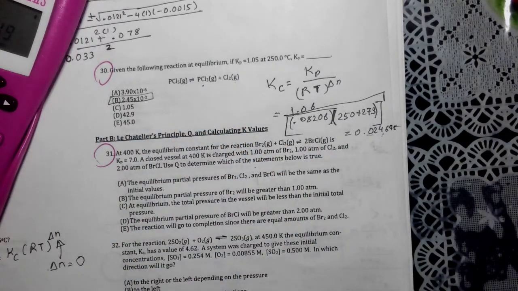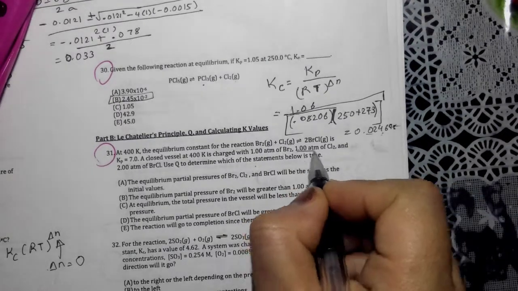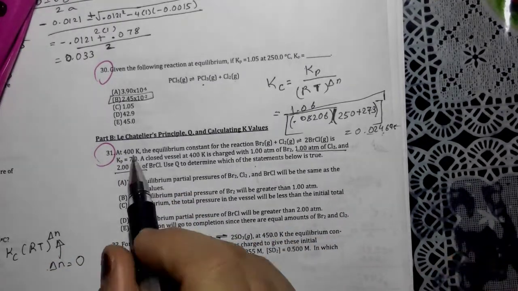Okay, 31. Le Chatelier's principle. Equilibrium constant for the reaction Br2 plus Cl2 gives 2BrCl. Kp in a closed vessel at 400 Kelvin, charged with 1 atm of each. Use Q to determine which statement is true. Basically they tell you what it is, so we use this to find Q, and then compare it with Kp.